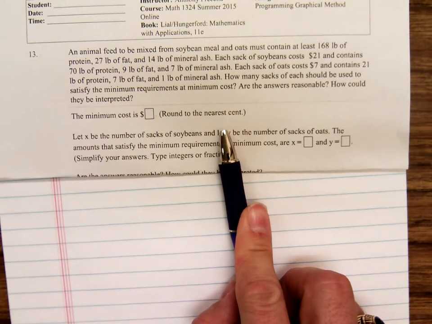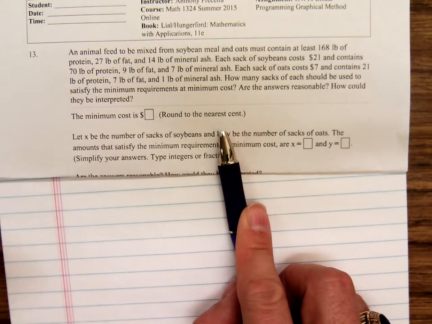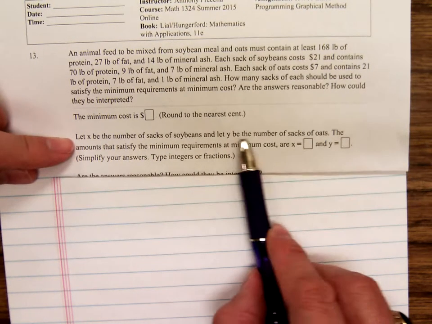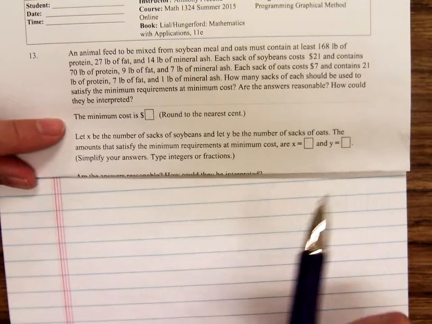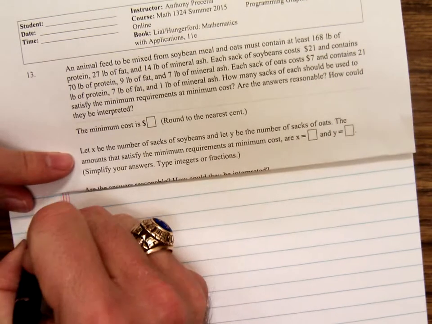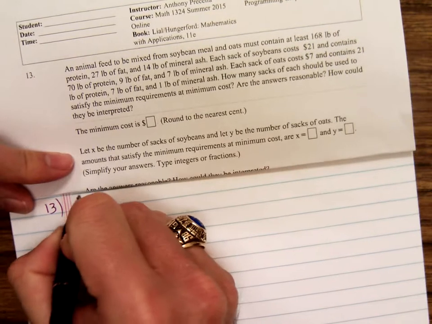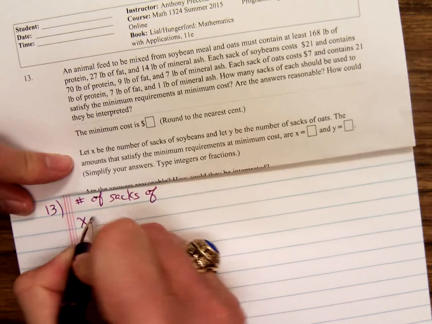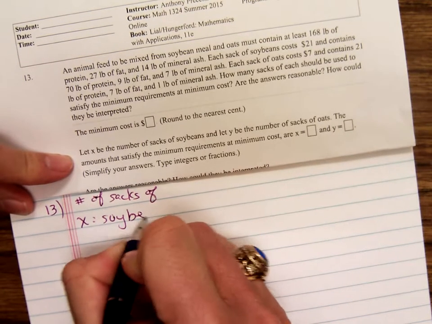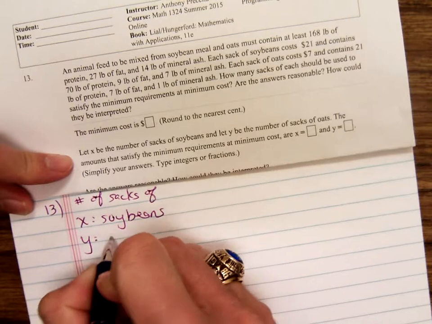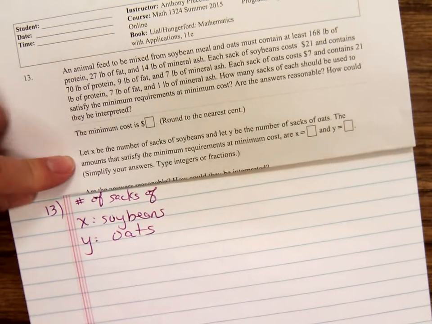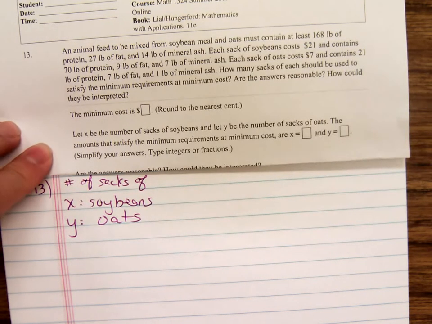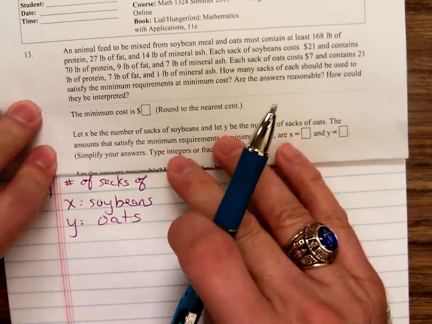This one specifically spells it out. Let X be the number of sacks of soybean and Y be the number of sacks of oats. So X is soybean, Y is oats. Now I'll start reading through, just sort of setting it up. An animal feed is to be mixed with soybean meal and oats.